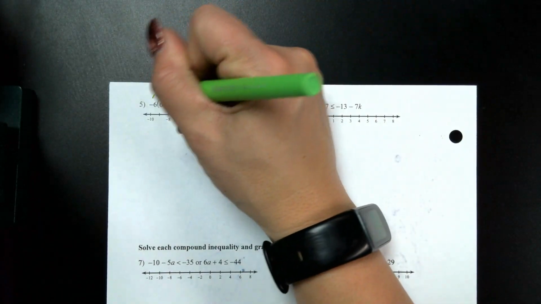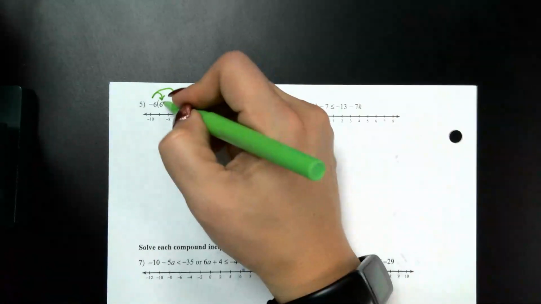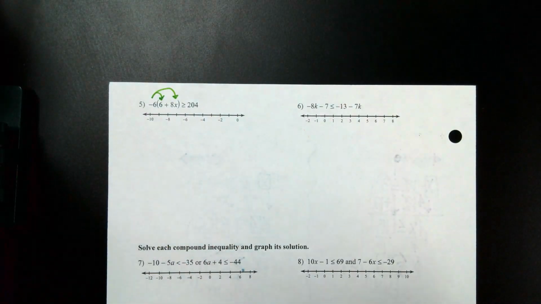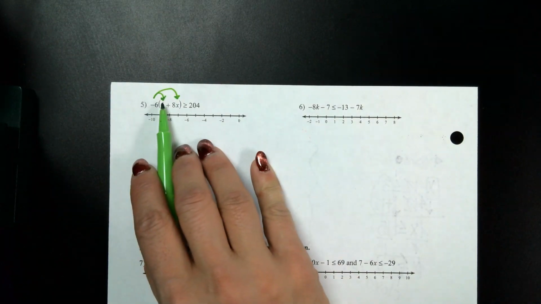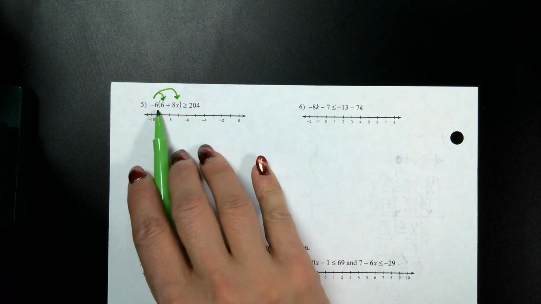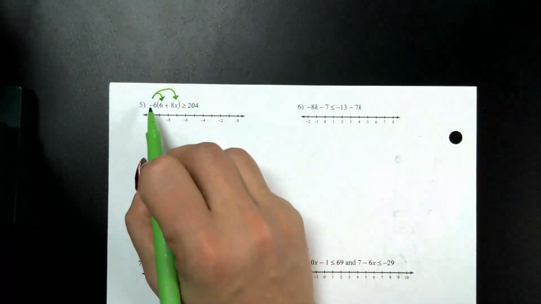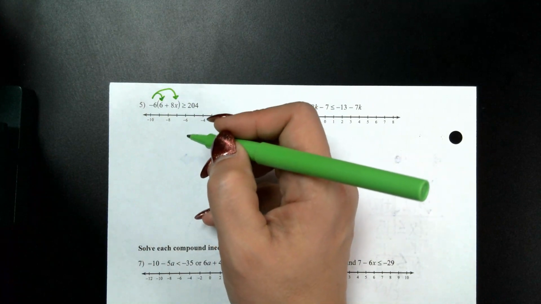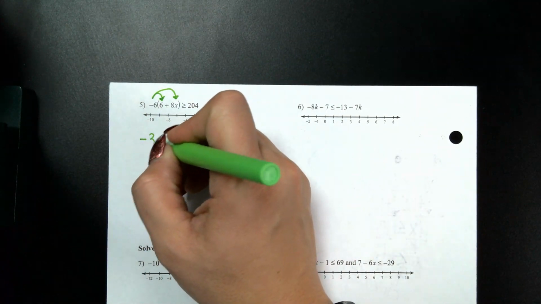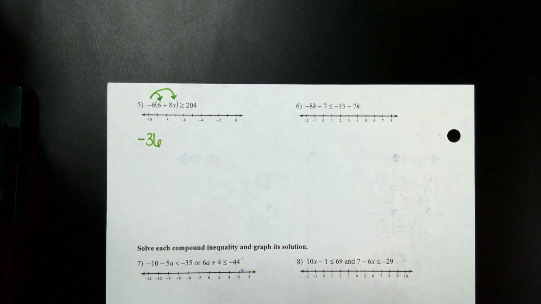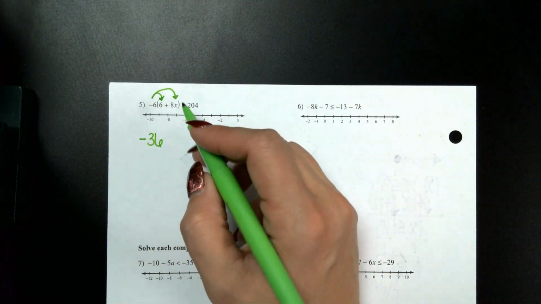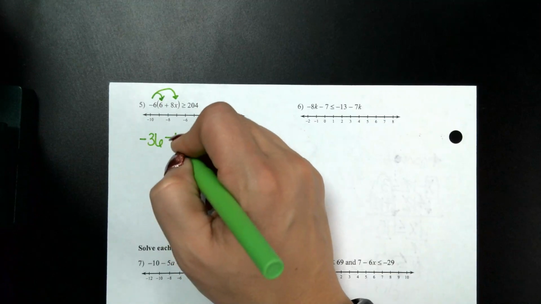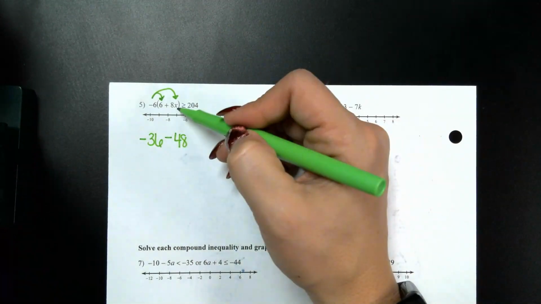So whenever you see a set of parentheses, you cannot solve that without getting rid of them. So the way you get rid of it is using distributive property. And what that means is whatever number's on the outside, you're going to multiply by both of the numbers on the inside. So I'm going to take -6 times 6, which is what? -36. And then you're going to take -6 times +8, which is -48, but do not forget to bring that x with it.